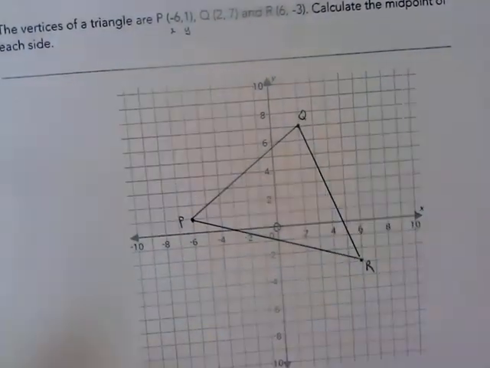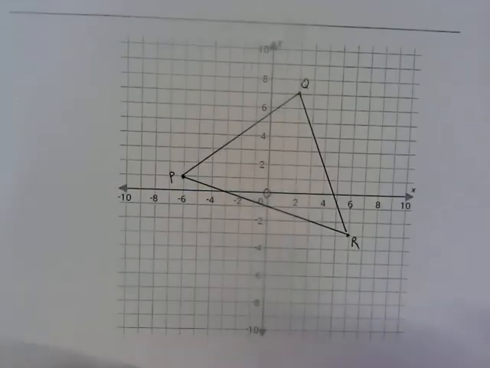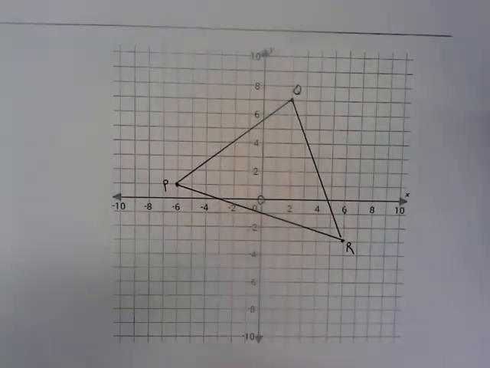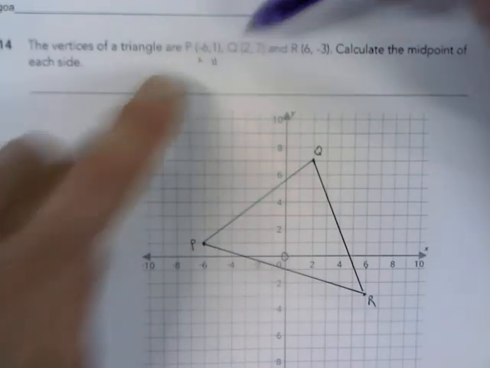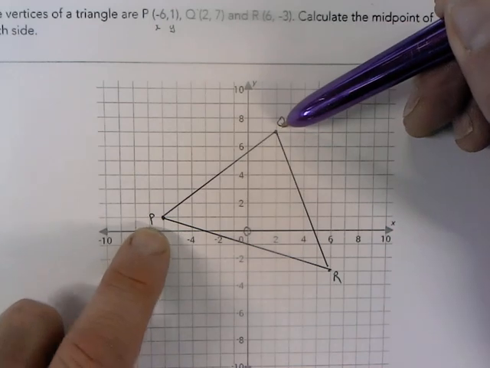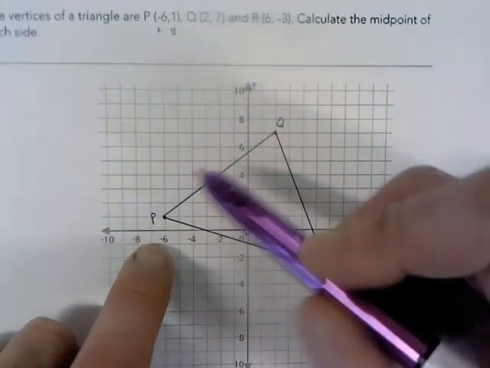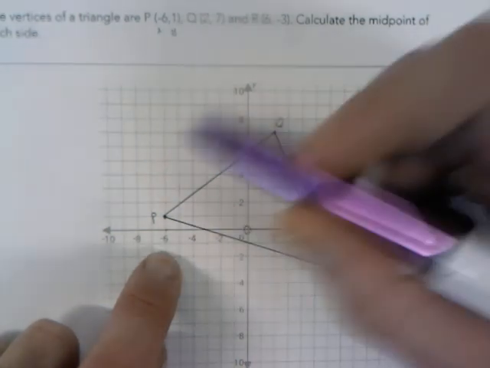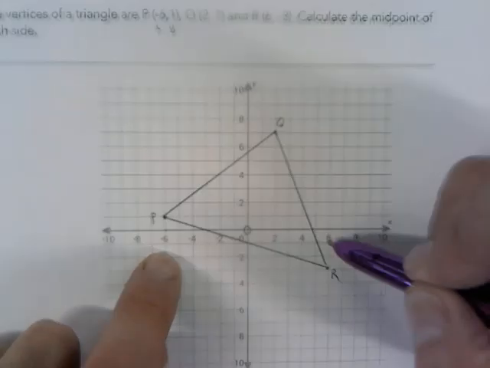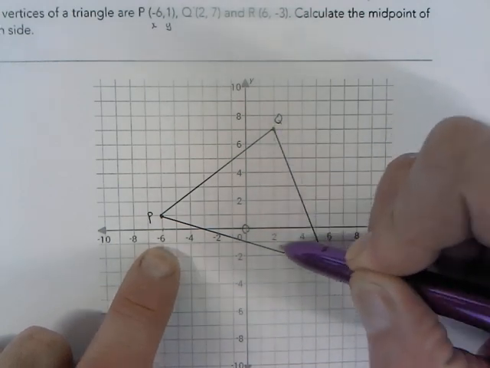Now when we want to find these midpoints, we're going to go one pair of points at a time. Since we've got a P and Q up here, I will first find the midpoint of P to Q. I know that the point P was an X of -6 and Q was 2. So what's in between -6 and 2?